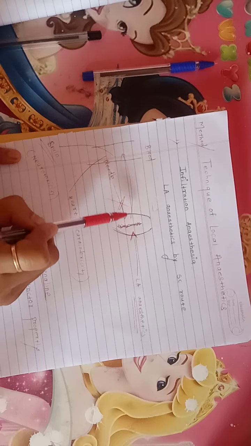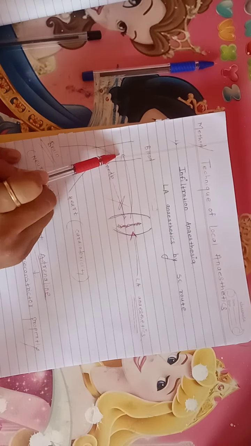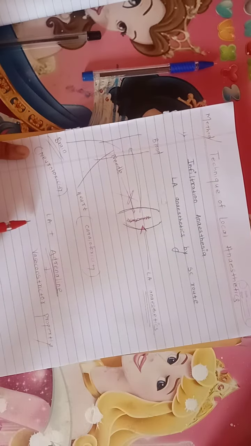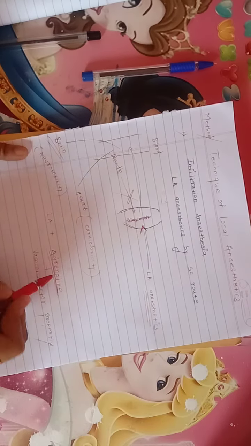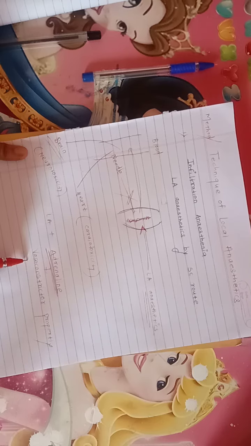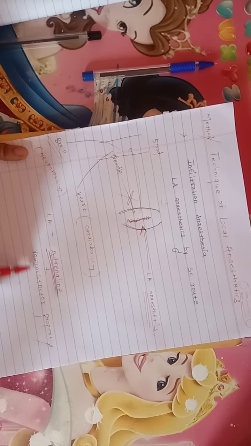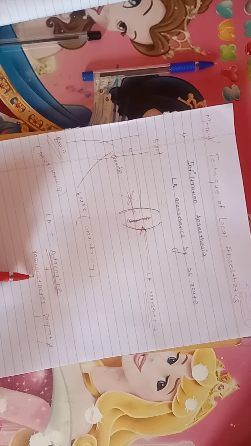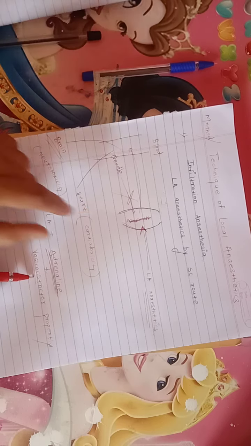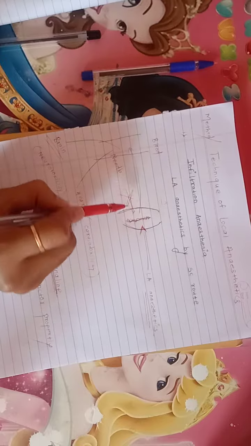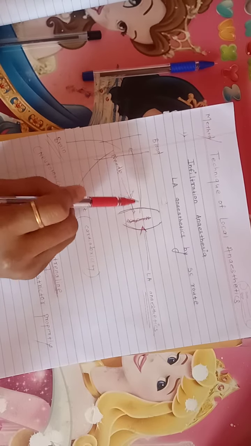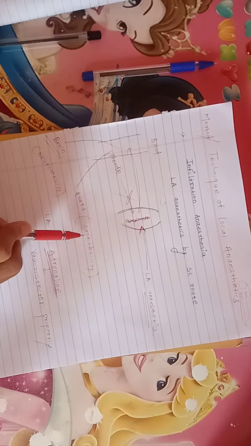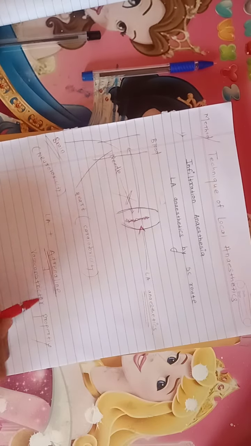That's why along with local anesthetic we give adrenaline, because adrenaline has vasoconstrictor property, that is, adrenaline constricts the blood vessel. So the local anesthetic remains only in this place, does not go to the blood, and does not show cardiotoxicity or neurotoxicity because of the adrenaline.